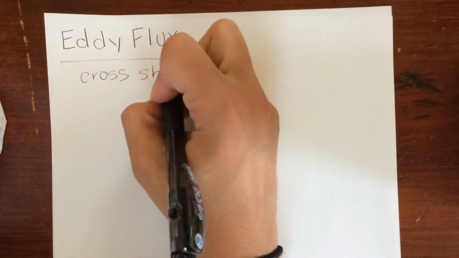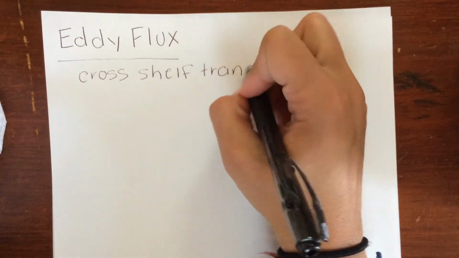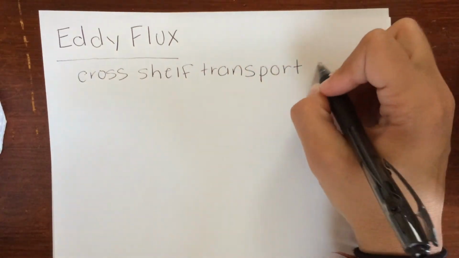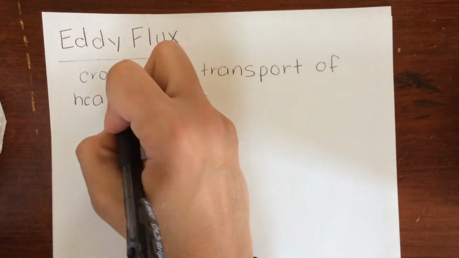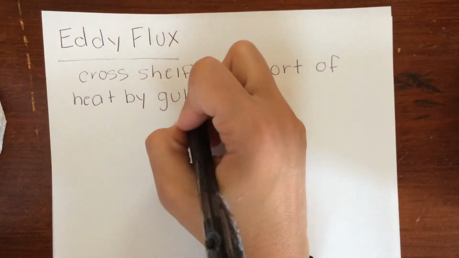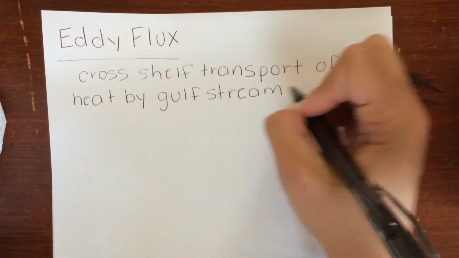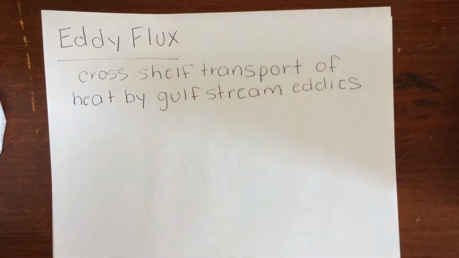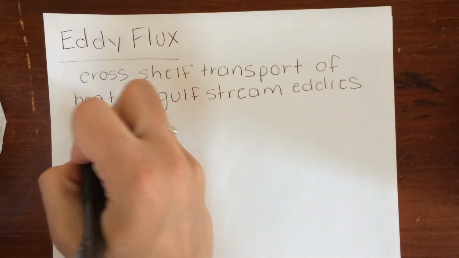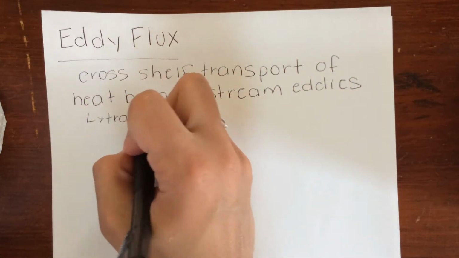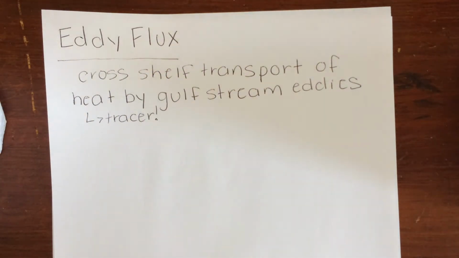Okay, so as I mentioned, we are going to be looking at an example of cross-shelf transport of heat by Gulf Stream eddies. We are using heat as a tracer for this example. Salinity would also work for the Gulf Stream or other biogeochemical properties that are transported horizontally across the shelf break.